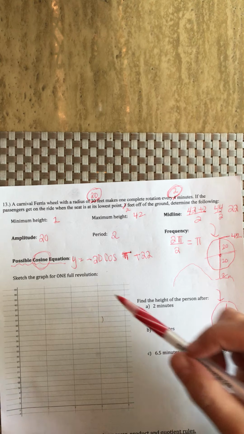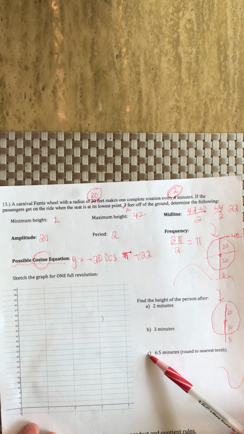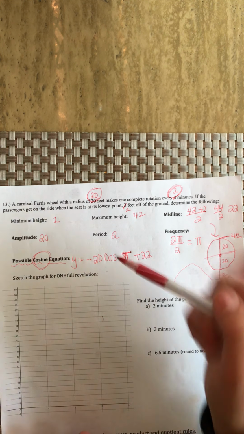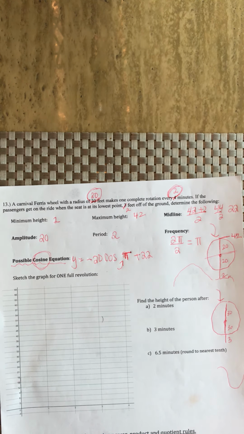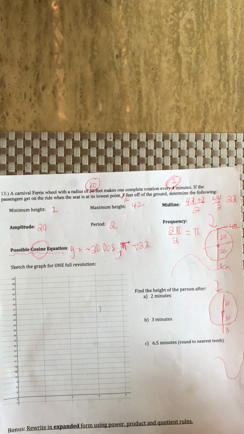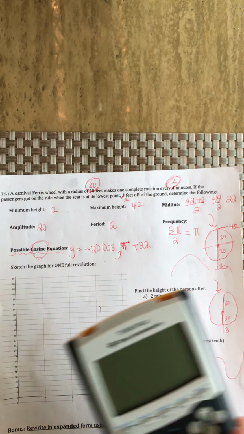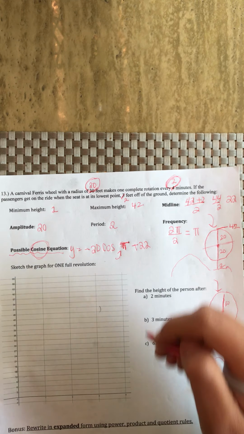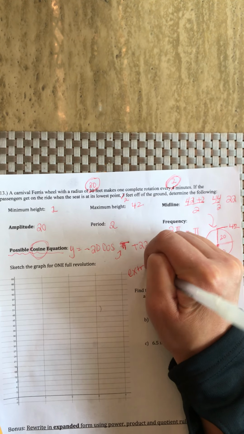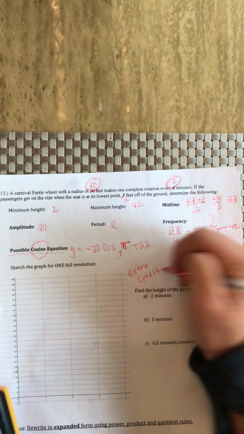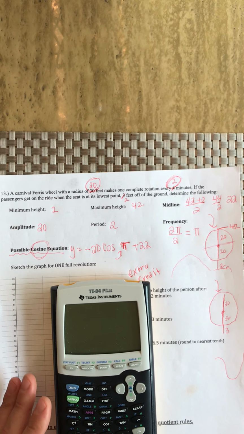I am going to do extra credit for this sketch right here because we didn't focus in on sketching sine and cosine and radians. But I think it's fairly easy to do, so I want you guys to at least attempt it if you want some extra points. So this is extra credit on your test. And it's nice and easy once you guys set up your calculator.